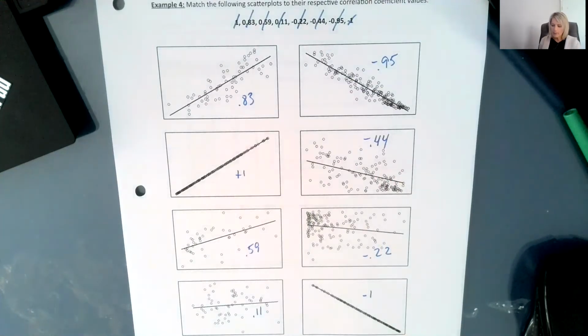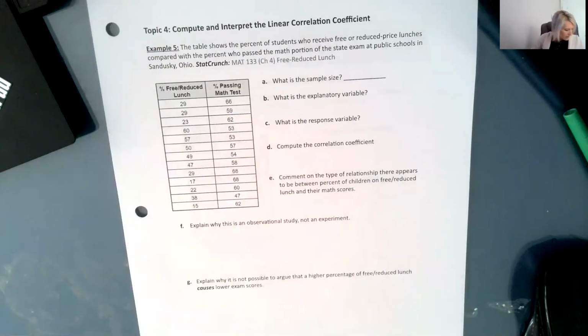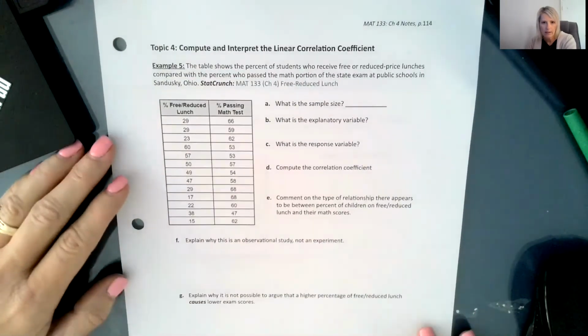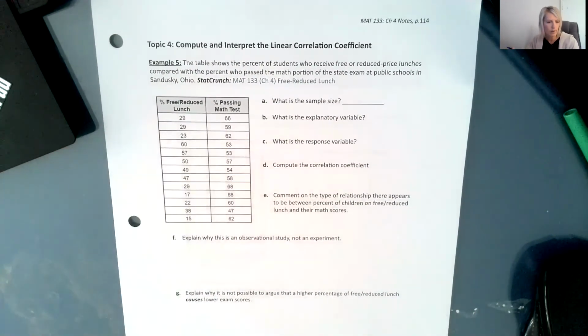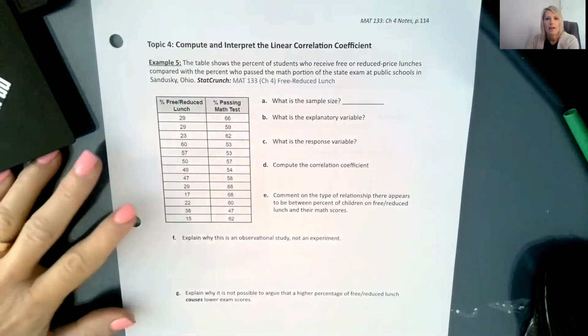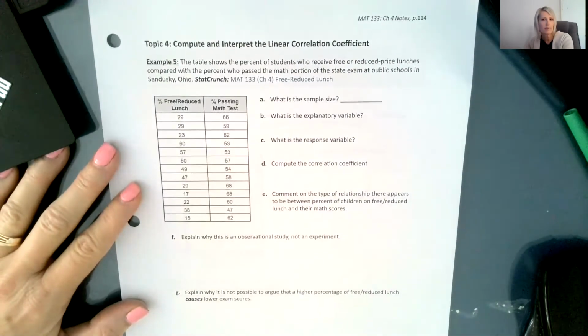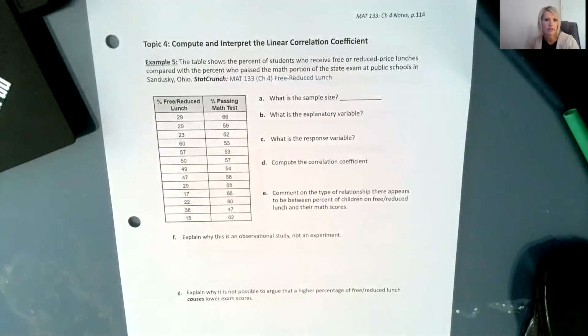So let's see how we can put these in context of a real life situation here. On page 114 in your course pack, we have a data set that we're going to work with in all of chapter 4: 4.1, 4.2, 4.3. We're going to see that we bring it back. The table shows the percent of students who receive free or reduced price lunches compared with the percent who passed the math portion of the state exam at public schools in Sandusky, Ohio.